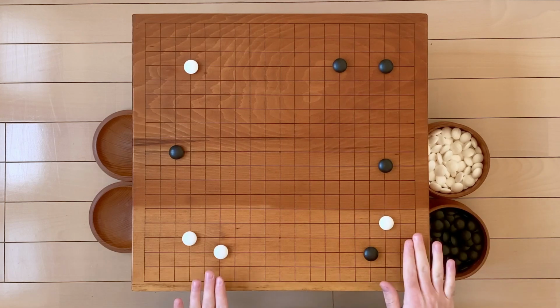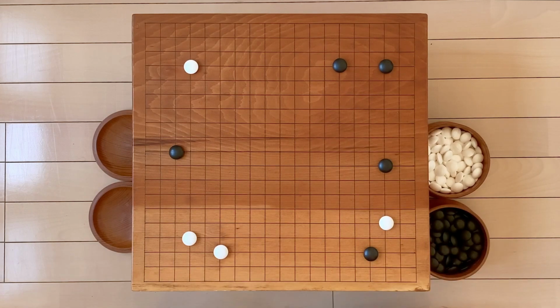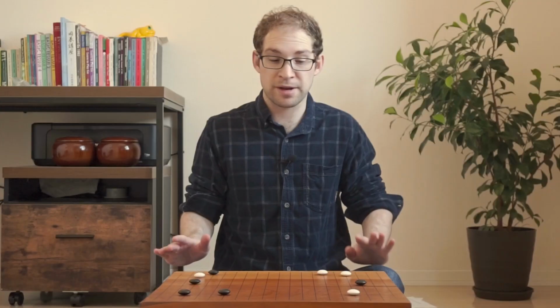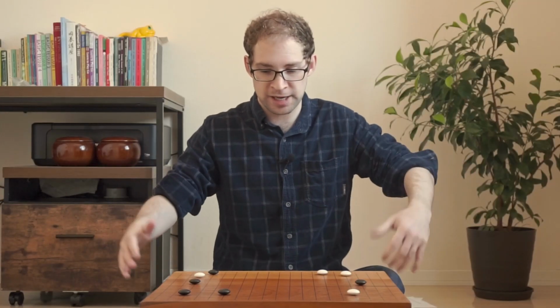So white's not making mistakes per se. The game isn't over. But in Kajiwara's mind, if he was looking at this game, he would, no.